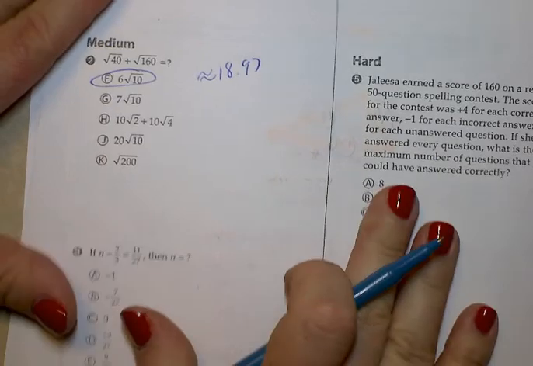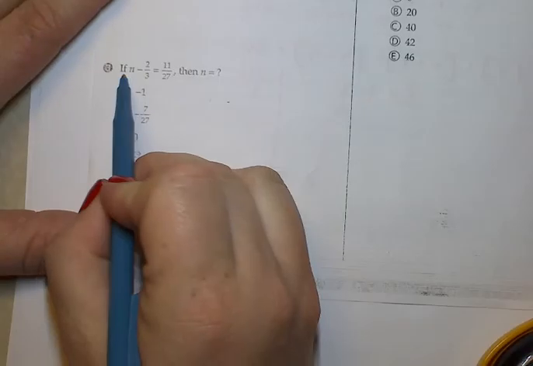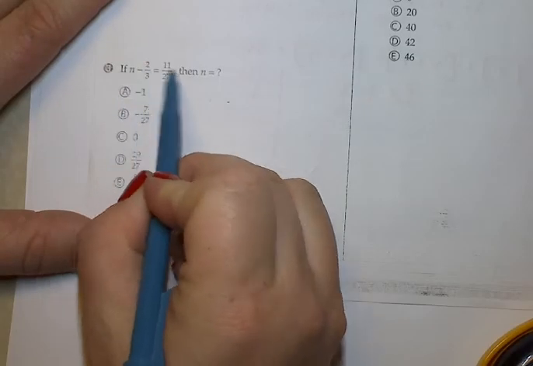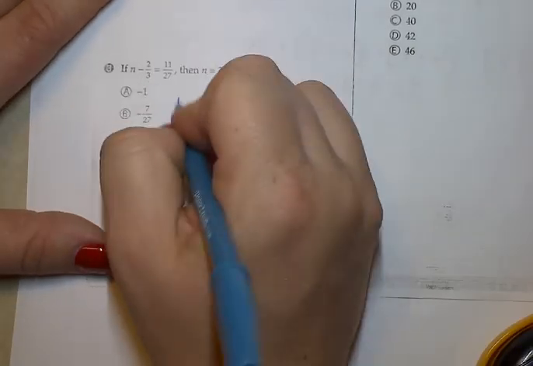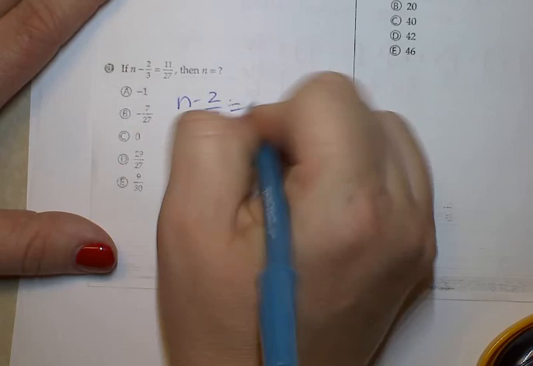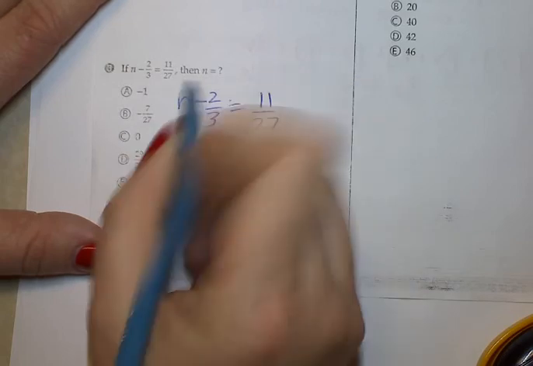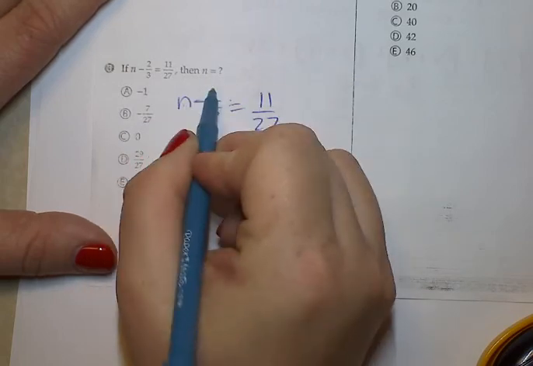If n subtract 2/3 is equal to this, what is n? Again, we're going to use the calculator to make our life a little bit easier. You want to isolate the variable. So to get rid of a negative 2/3, I'm going to add it to the opposite side.